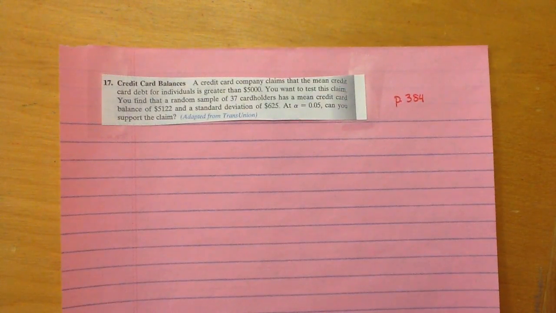A credit card company claims that the mean credit card debt for individuals is greater than $5,000. You want to test this claim. You find that a random sample of 37 cardholders has a mean credit card balance of $5,122 with a standard deviation of $625. At alpha equals 0.05, can you support the claim?